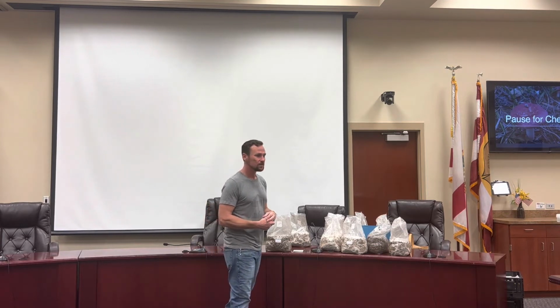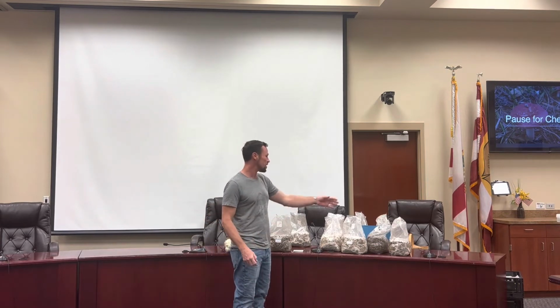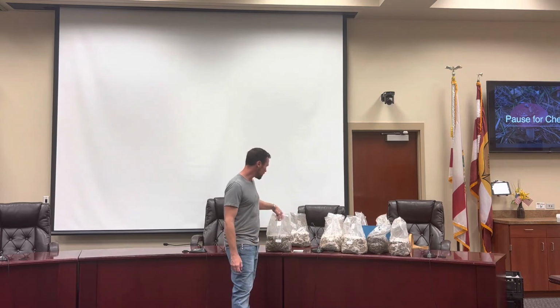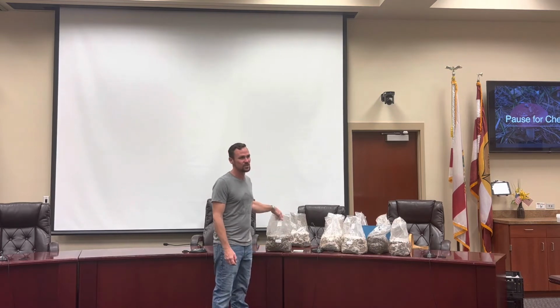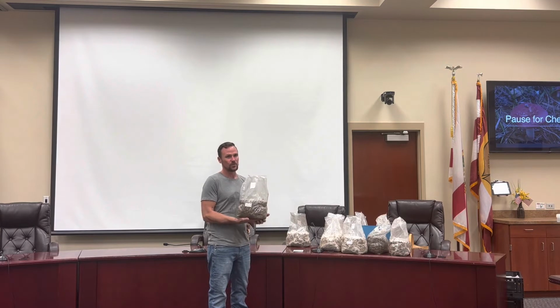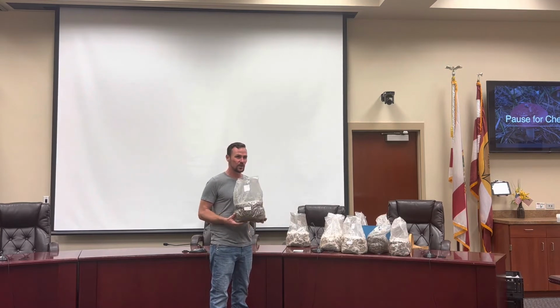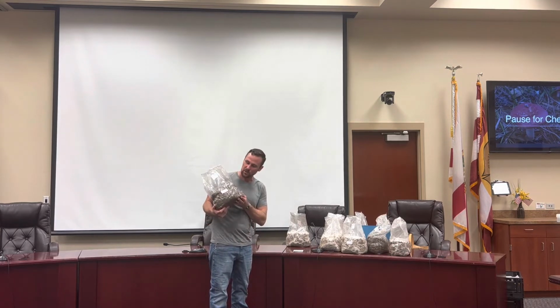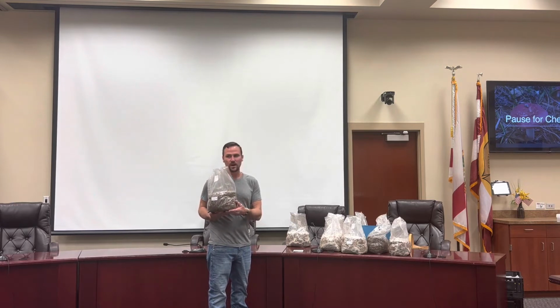Are these all spent, did you say? No, these are all ready to go. These are ready-to-fruit kits. I'll talk about these when I get done, but this is a kit you can take home. I call it the micro farm. You take it home and you can actually grow your own mushrooms.